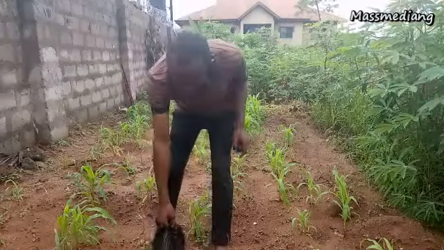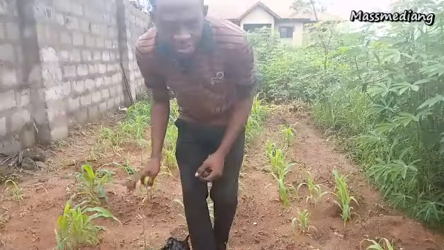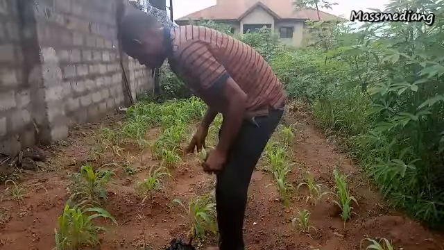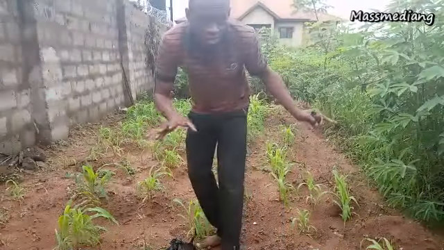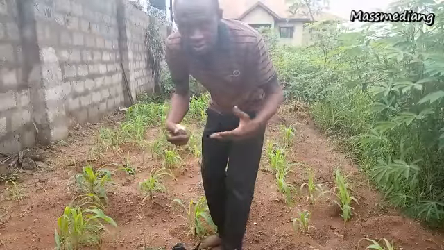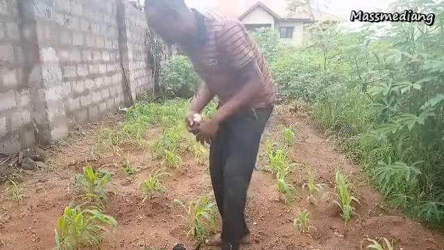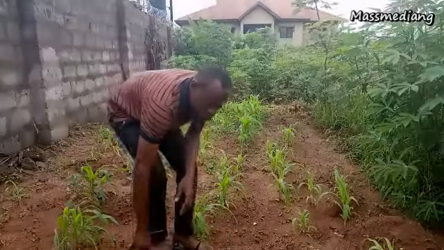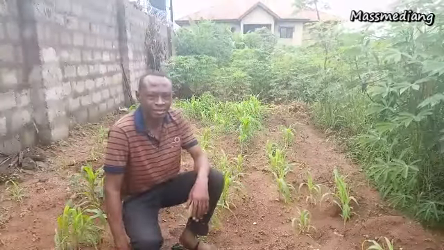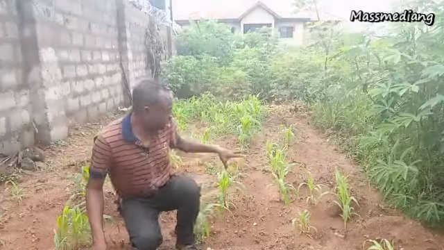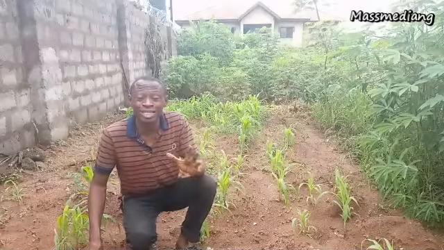So today I intend to put fertilizer in this farm. Now this is just a small garden behind houses where one can just plant maybe cassava and corn, and I intend to put fertilizer. If you don't put fertilizer, this is going to have stunted growth.